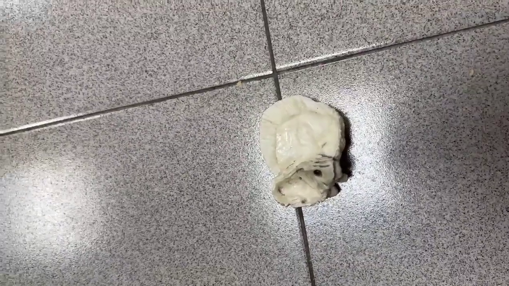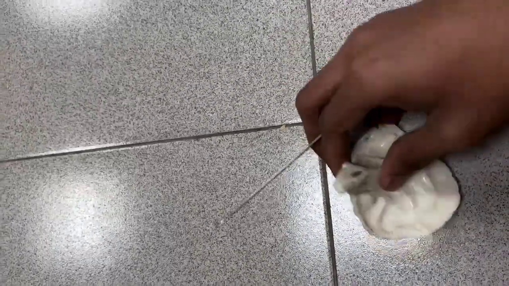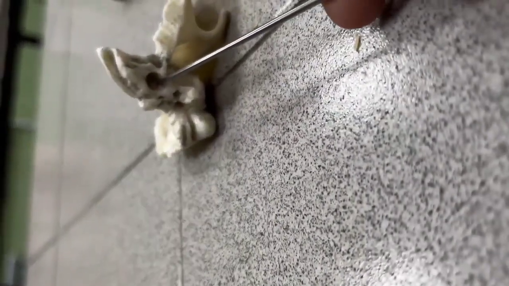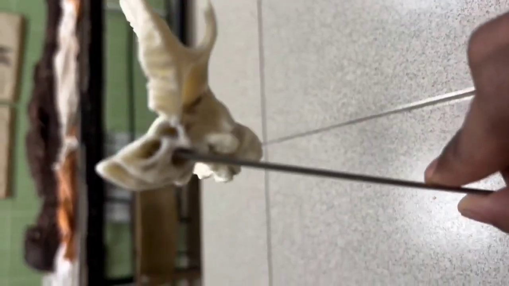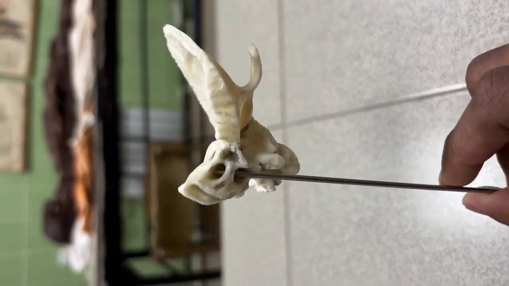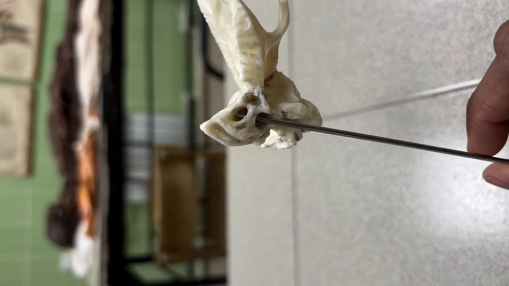This is os temporale. Let's start with the important canals. First canal is canalis caroticus. Here. It starts from here and ends here. It goes like this. It starts at the inferior surface and opens at the apex.